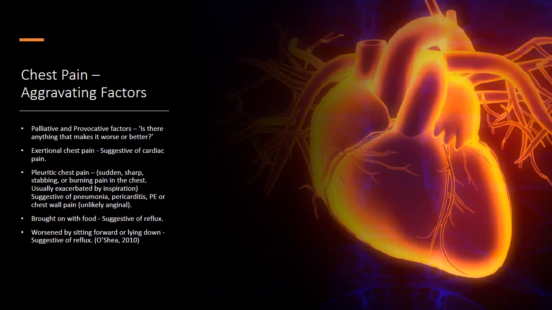Understanding that a pleuritic chest pain is associated with quite a sudden or sharp sensation. People might describe it as being stabbing or even burning in their chest, and it's usually exacerbated by inspiration. So if the pain tends to get worse as they breathe in, as we progress through our PQRST mnemonic, we'll actually get to next, we get onto the quality of the pain.